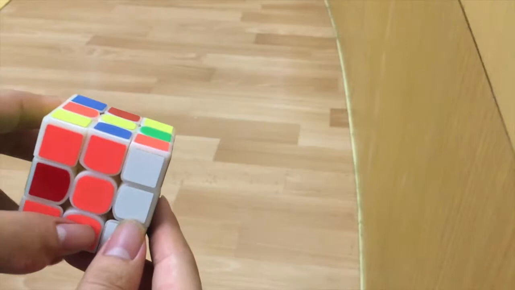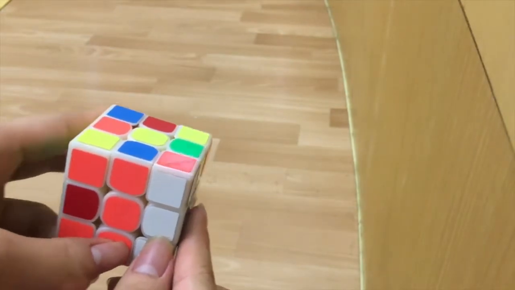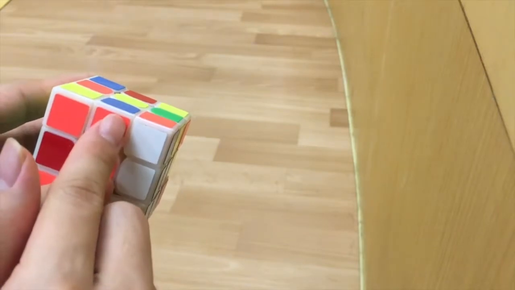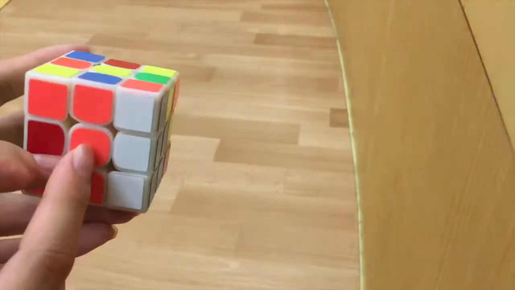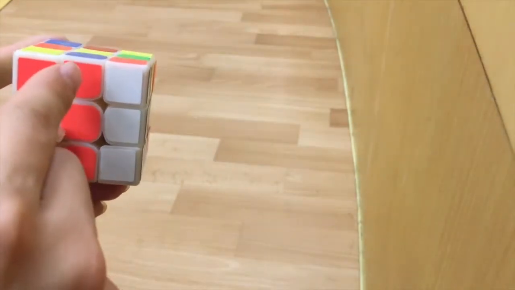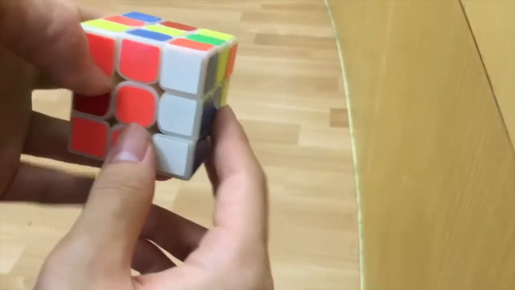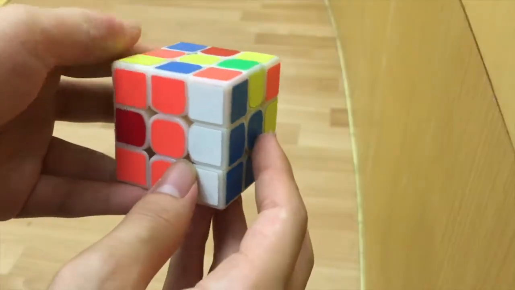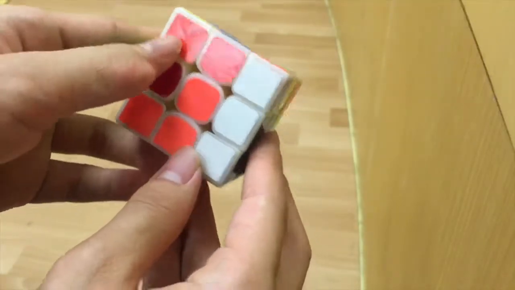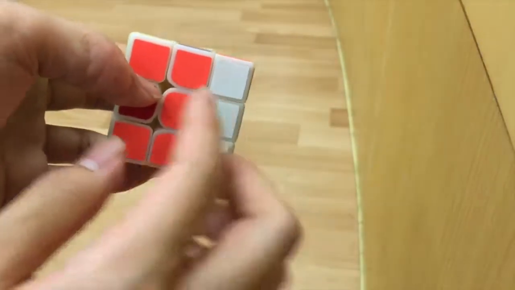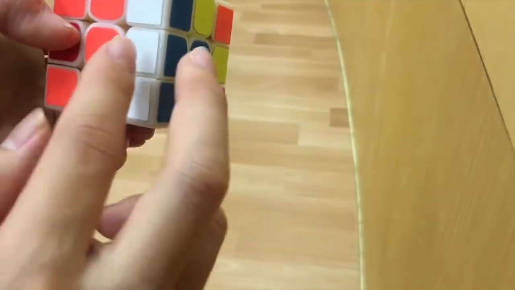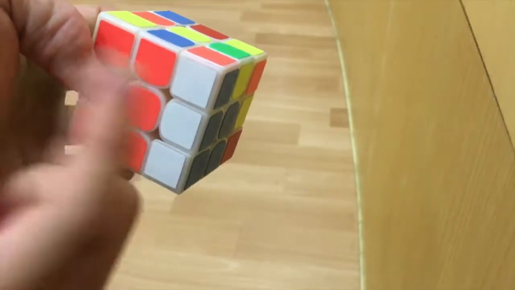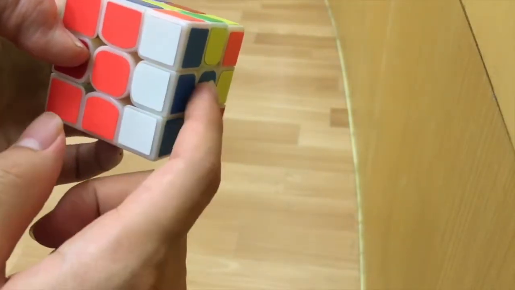The reason for this is mostly because this traveler wants to go home as soon as possible, so he wants to get as close as he can to his home. What does that mean? As you can see, because this edge is an orange blue edge, it has two colors, an orange and a blue.